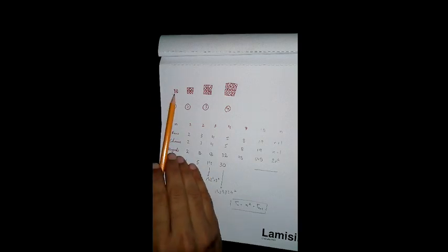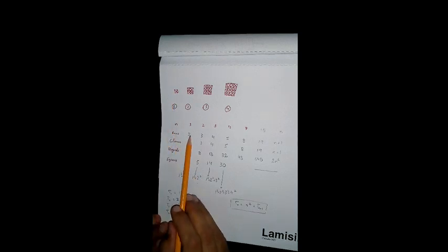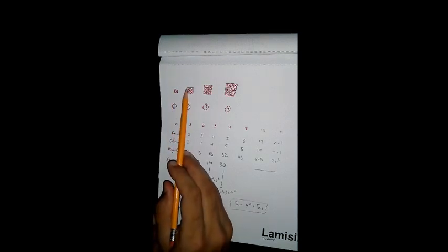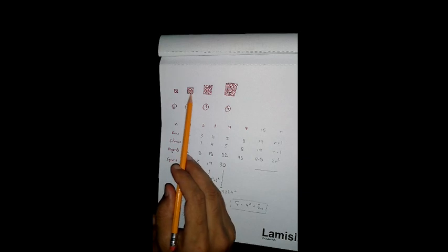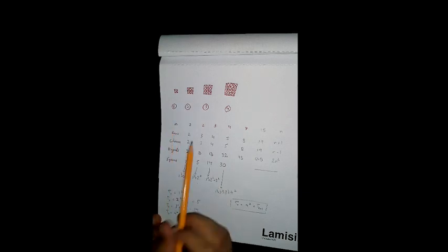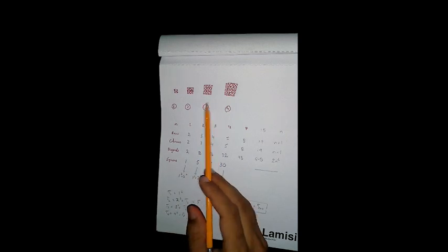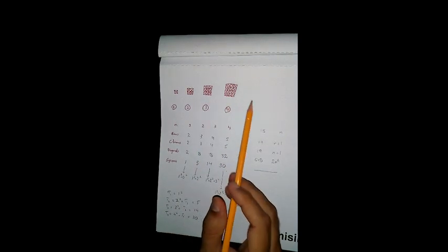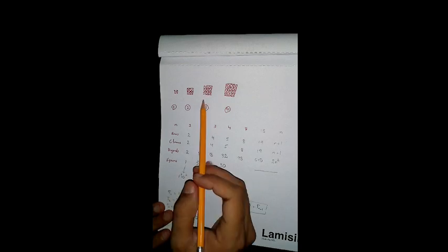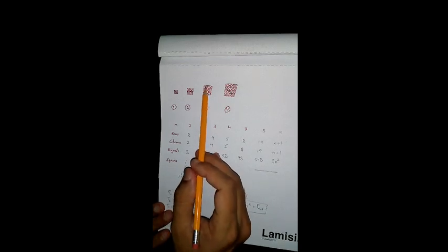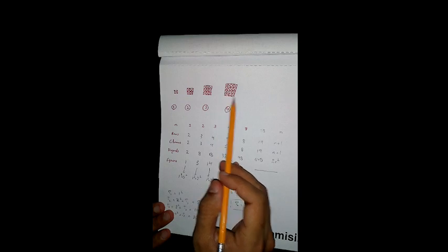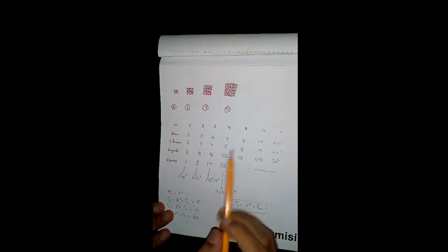So in this pattern there are only 2 rows and 2 columns. In this pattern 3 rows and 3 columns, and that goes on for 4 as well and 5 as well. Like for n equal to 3 we have 4 rows and 4 columns, for 4 we have 5 rows and 5 columns. Therefore the pattern is very simple here.